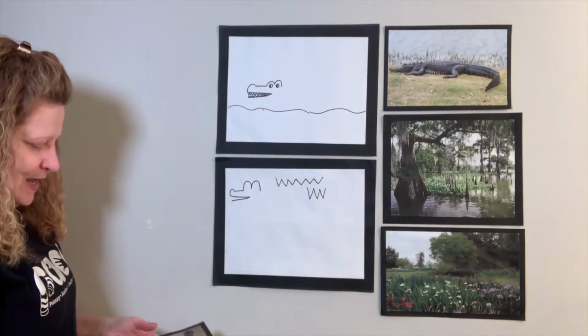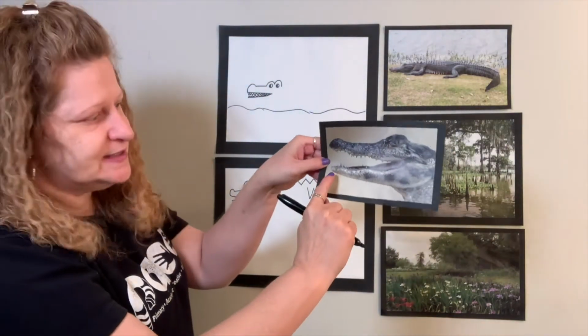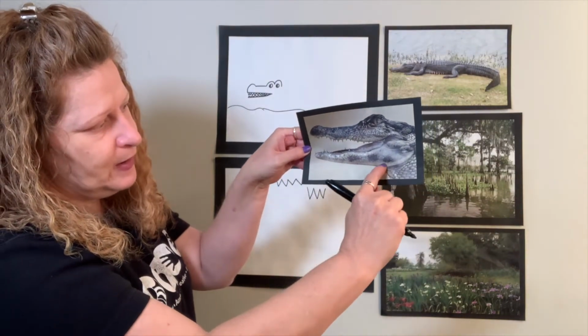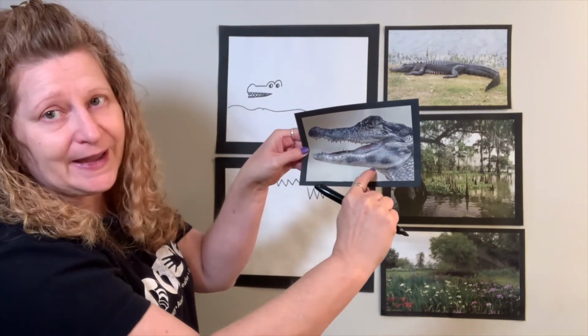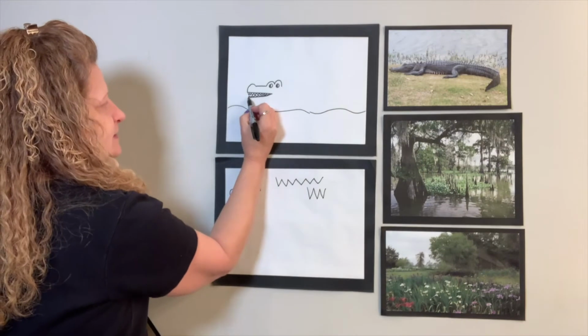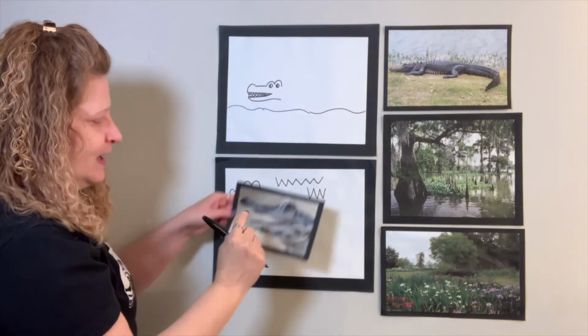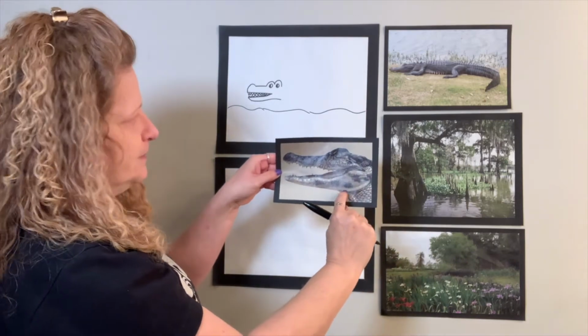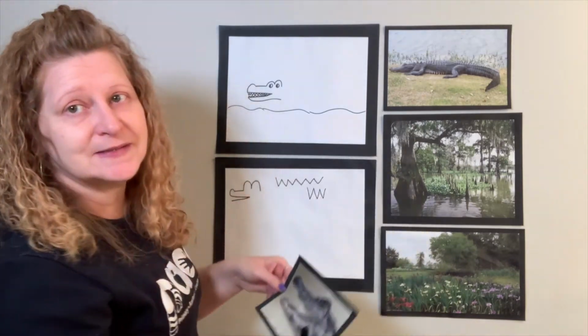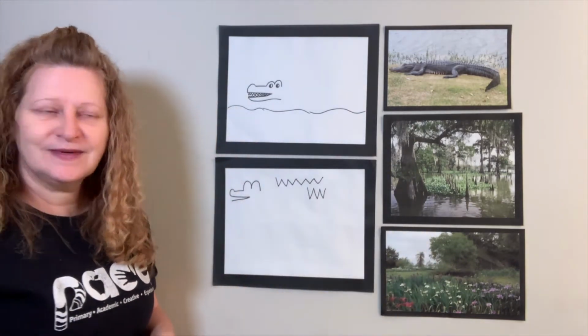All right. Now, the next thing I want to do is I want to draw the bottom part of his mouth right here. So what we're going to do is we're going to start here and we're going to make a curved line. And we now just made the bottom of his mouth. Good job, guys.